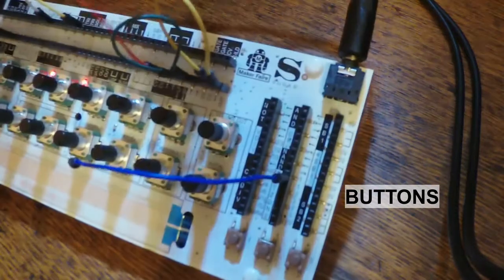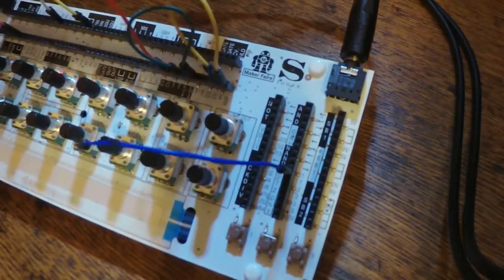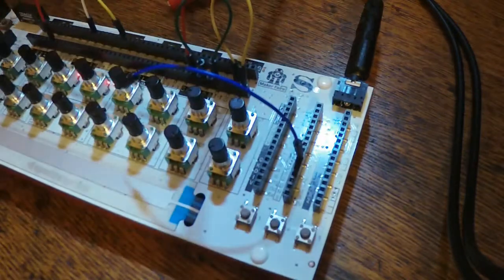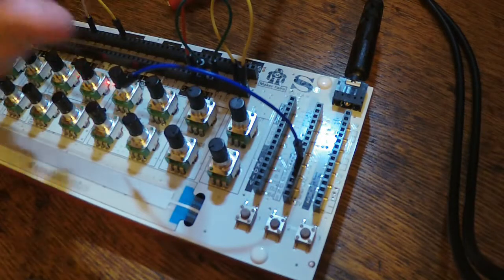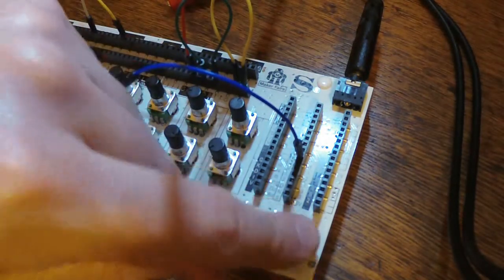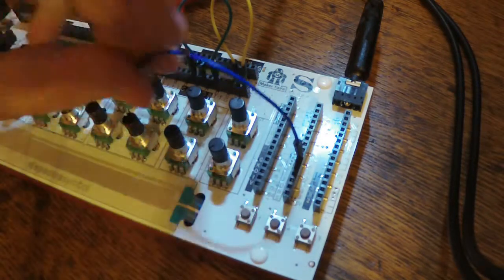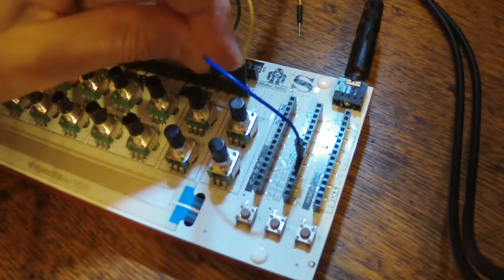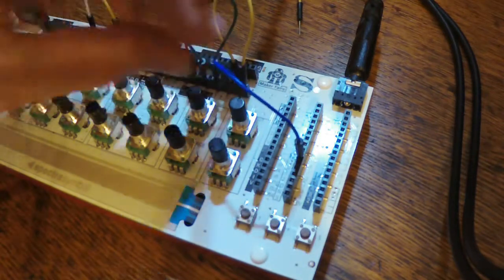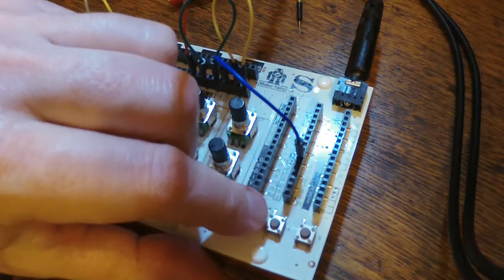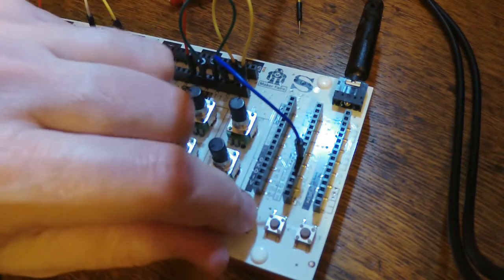The next section is buttons, and this is pretty straightforward. They're numbered 1, 2, and 3. You have 2 outputs per button. There's a 0-volt pin here at the bottom. I'm not sure why. But anyway, the button outputs 5 volts when it is pressed.